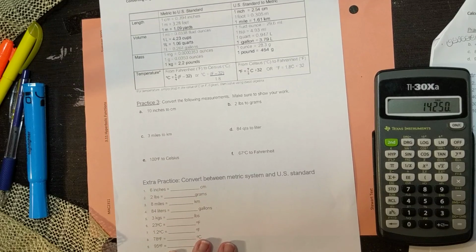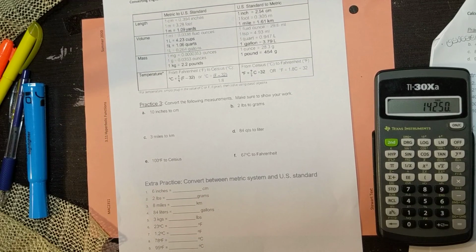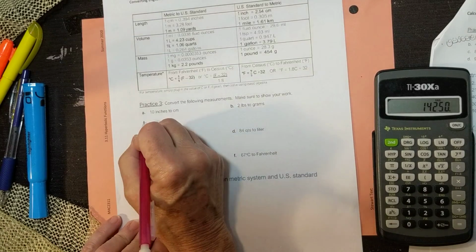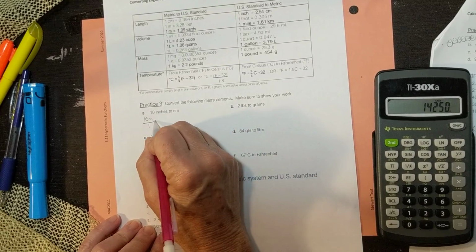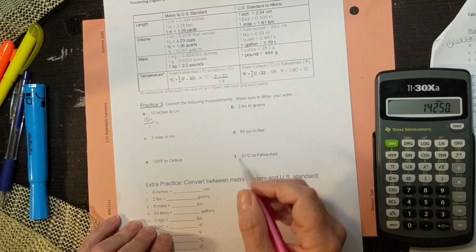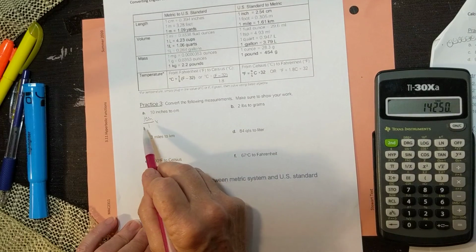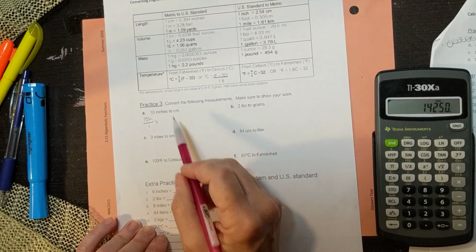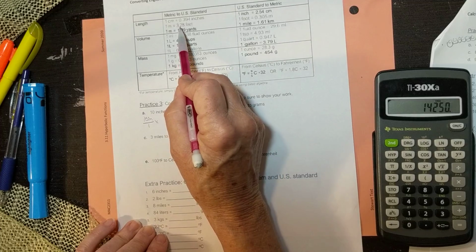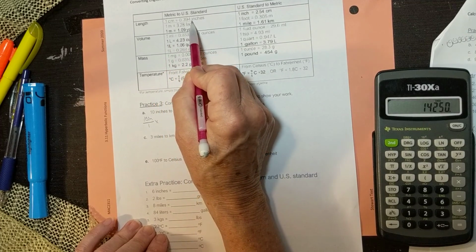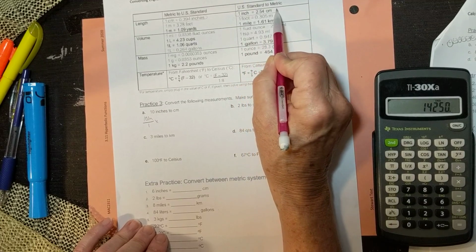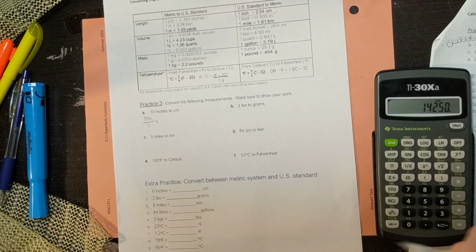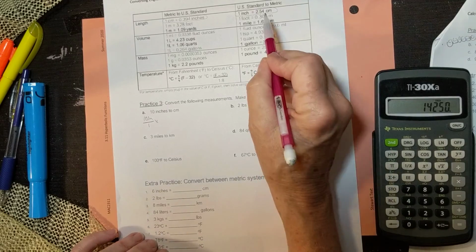We need to get from 10 inches to centimeters. How many centimeters are in 10 inches? Start with what you know, 10 inches. Put it over 1. Find the conversion factor that will help you. On our chart here, this is a measure of length, inches and centimeters. In length, we see this one right here, that in 1 centimeter there is this many inches, or you could use this. You could use either one of these conversion factors. It won't matter. I'm going to use this one.